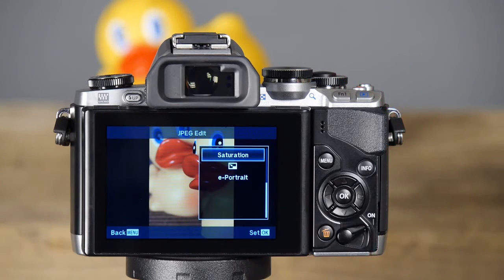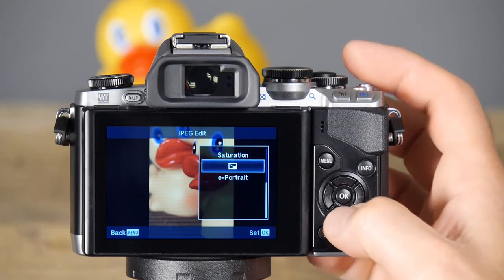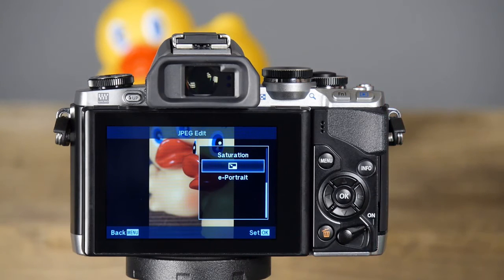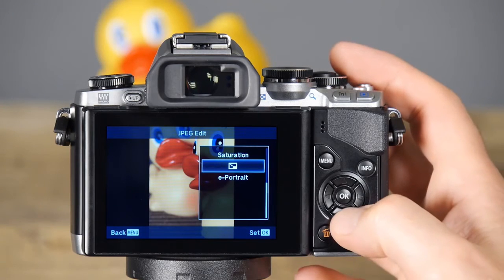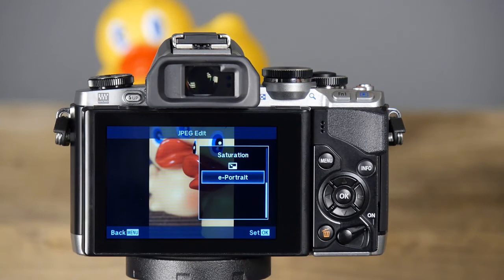The next option is Saturation, where you can choose to increase or decrease the color saturation in the image. The next option is Resize, which will allow you to save a smaller version of your image to the memory card. The final edit option is E-Portrait, which will allow you to make skin in photos of people appear smooth and translucent. Note that in order for the E-Portrait to work effectively, face detection must be able to detect a face in the image.